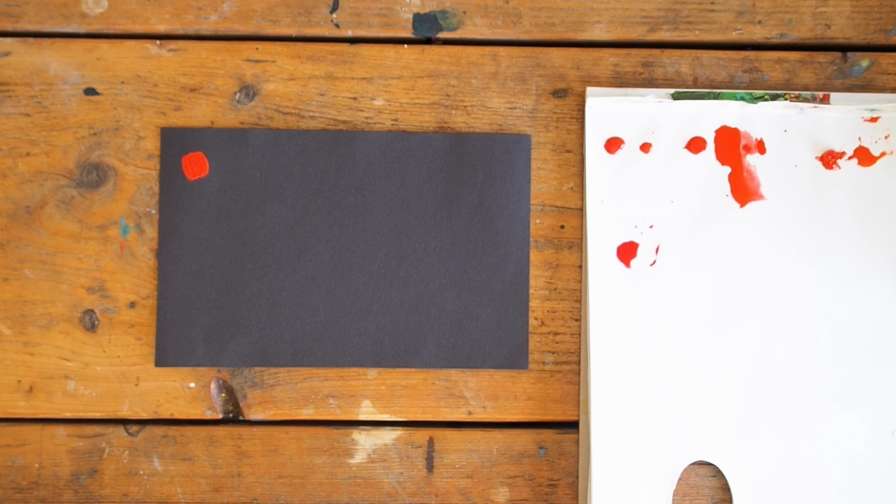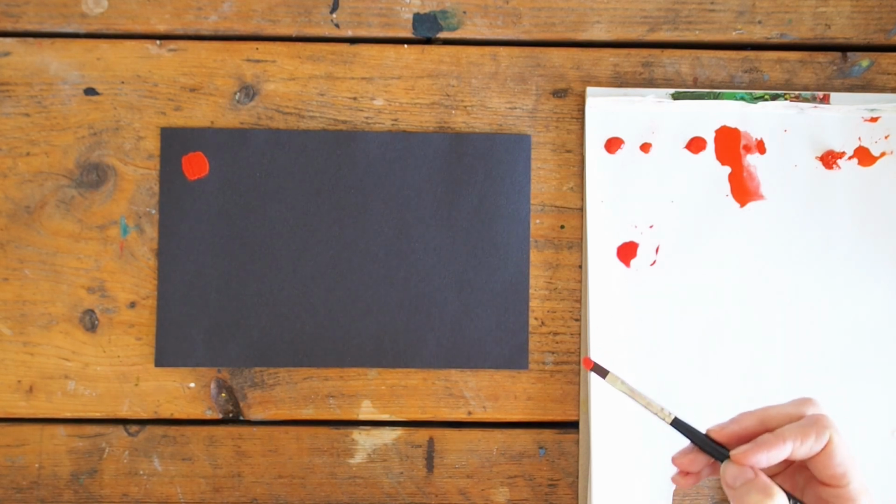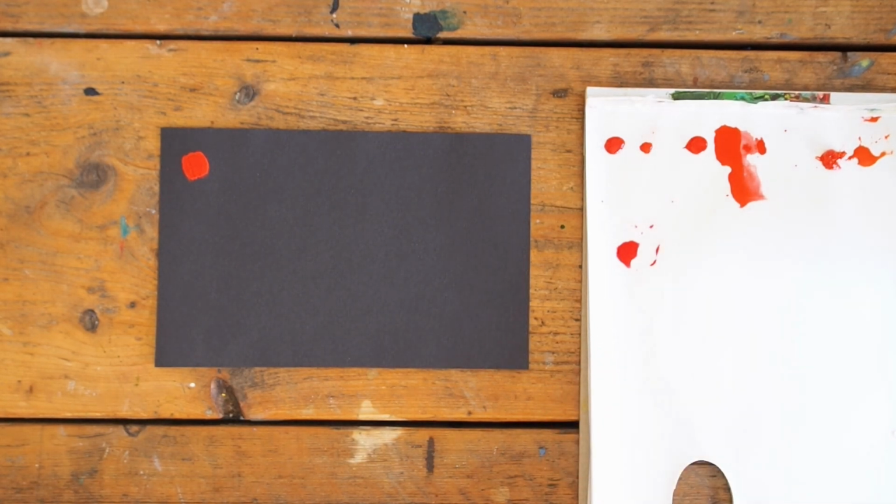So if you're going to work on black paper or coloured paper, use the paint straight out of the tube and make sure you're using a nice new tube that hasn't dried up, so that it's going to be a workable texture. I mean, you can wet your brush beforehand, that makes it easier to handle, but don't mix water into the paint because it'll be less opaque.